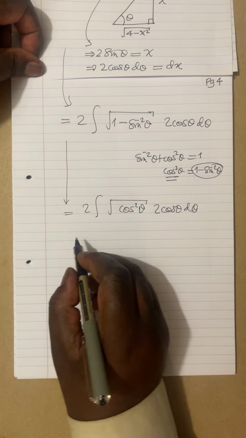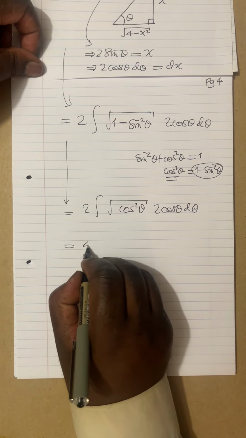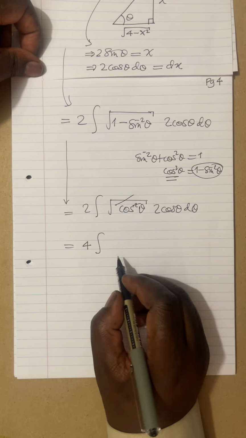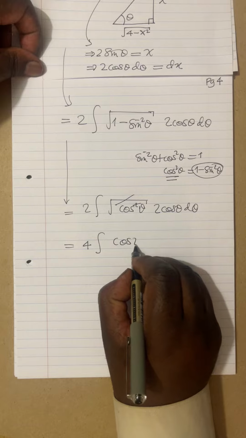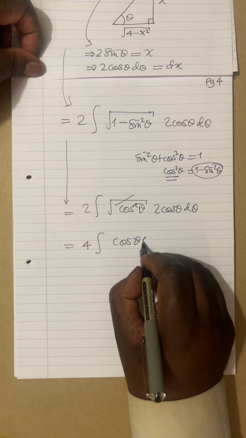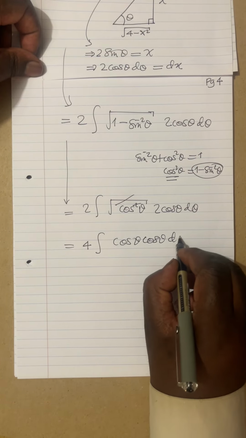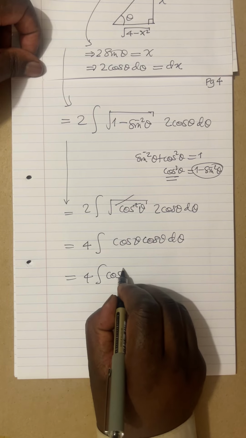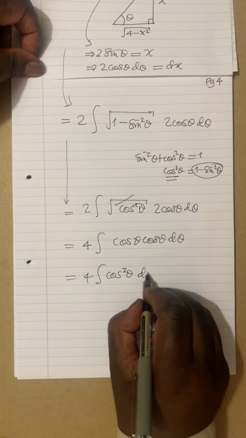Now this 2 can come out. We'll multiply with that 2. I'm going to have 4, the integral of this is, as you know, this simplifies to cos theta. And then I have cos theta here. And then I have d theta. So what is this? This is 4, the integral of cos squared theta d theta.